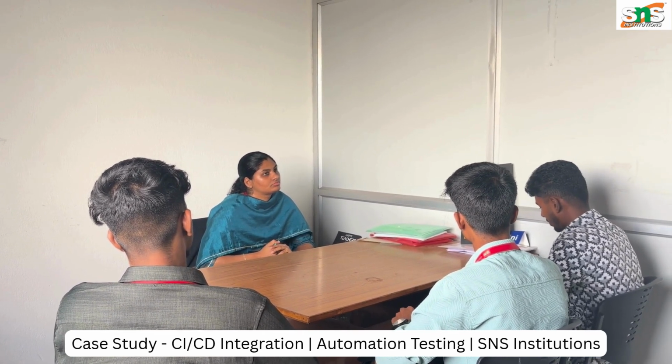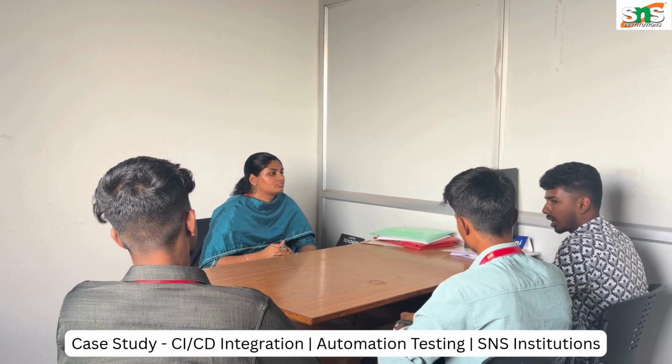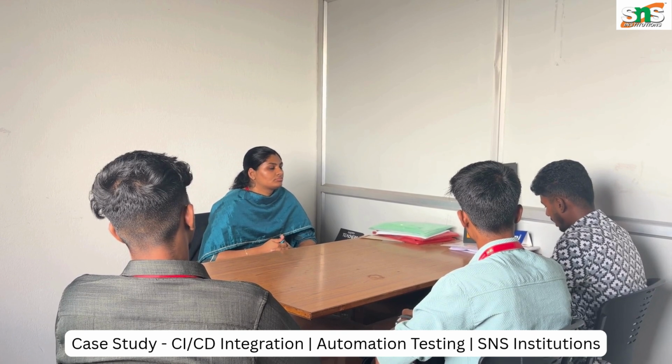To overcome these challenges, the company adopted best practices such as maintaining test scripts, version control, creating reusable automation frameworks, and monitoring pipeline performance, all integrated with the CICD process. In conclusion, the case study demonstrated that CICD integration with Jenkins can significantly enhance software testing by enabling faster feedback and early defect detection, which makes software delivery more reliable.